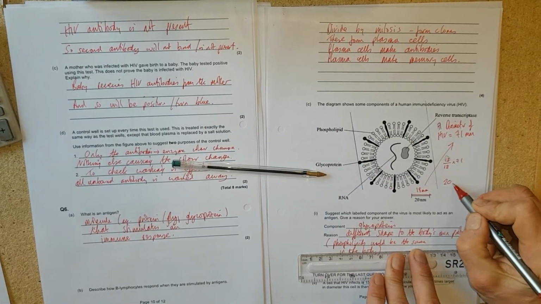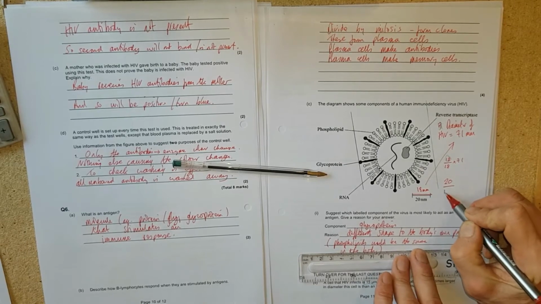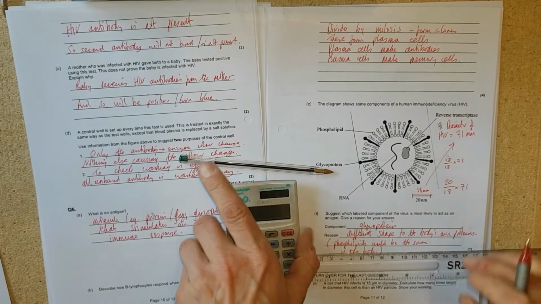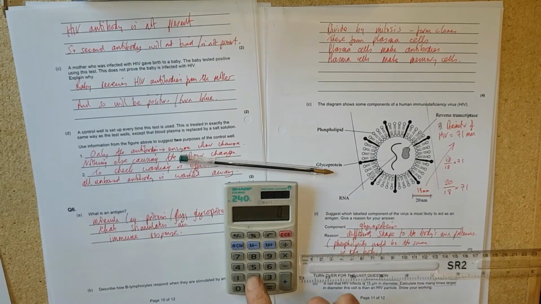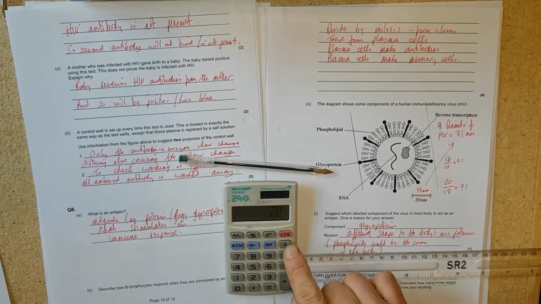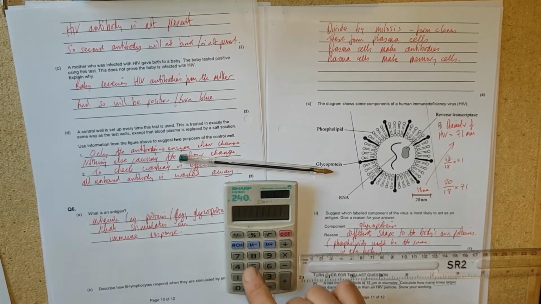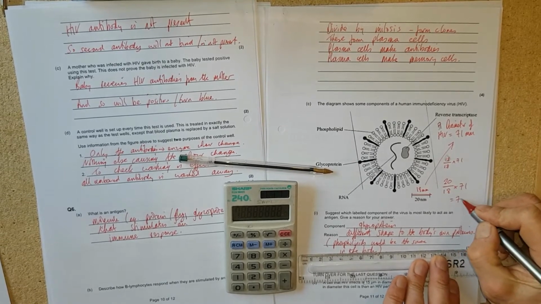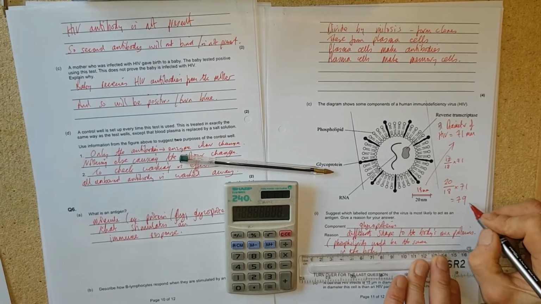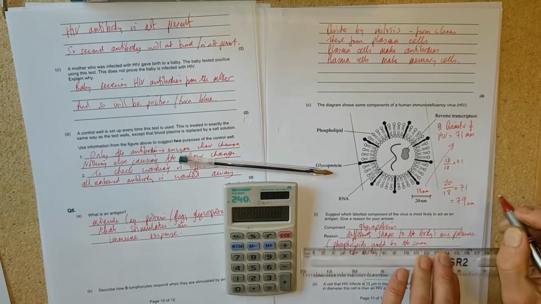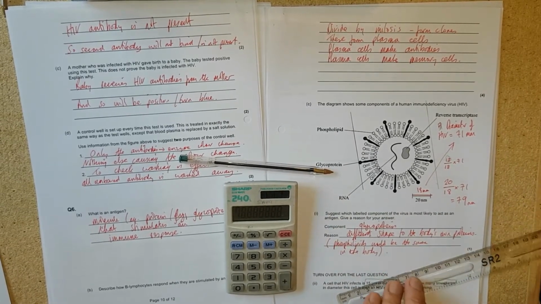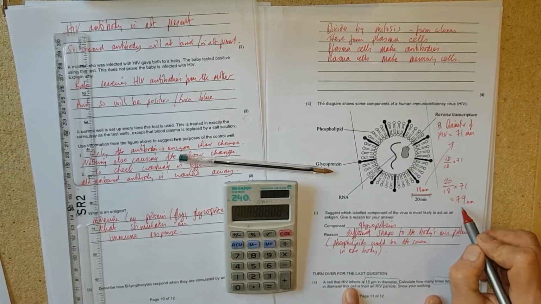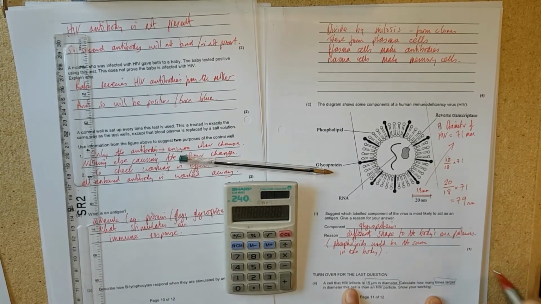So my 20 divided by 18 times by 71. 20 nanometers divided by 18 times by 71 is, round that off, to 79 nanometers. So I get the diameter of the HIV as 79 nanometers according to my diagram.